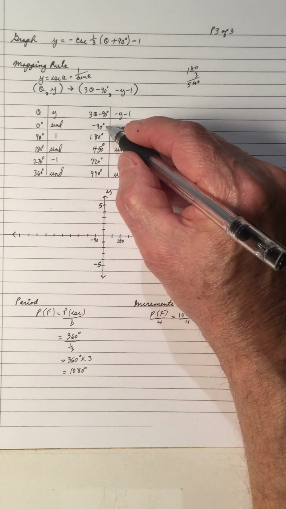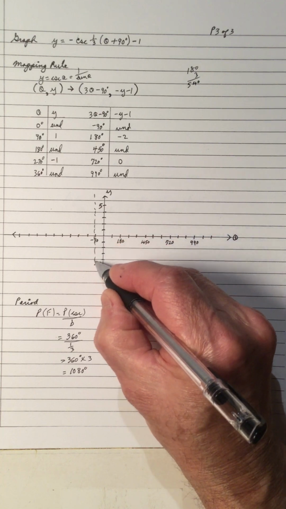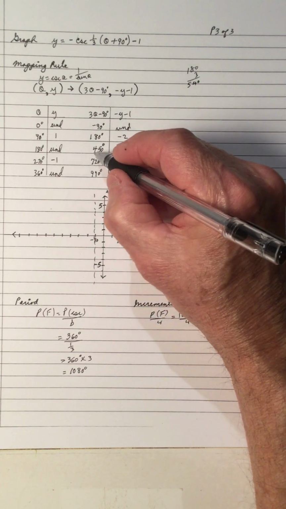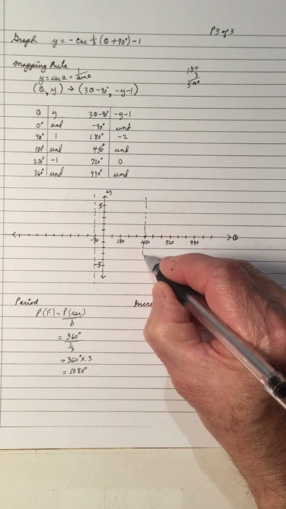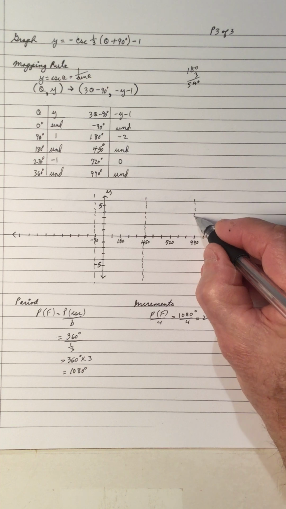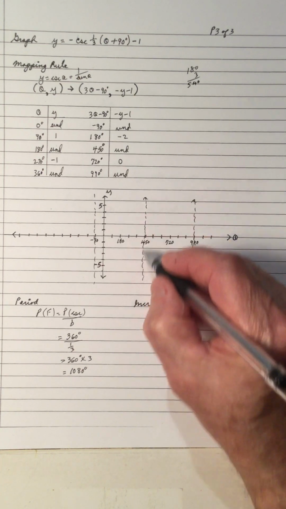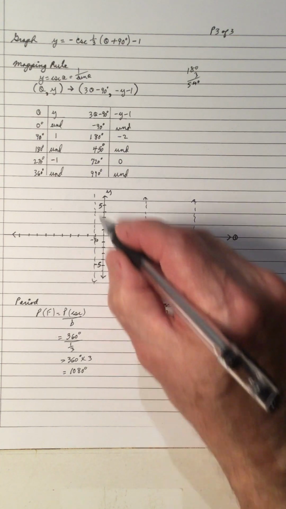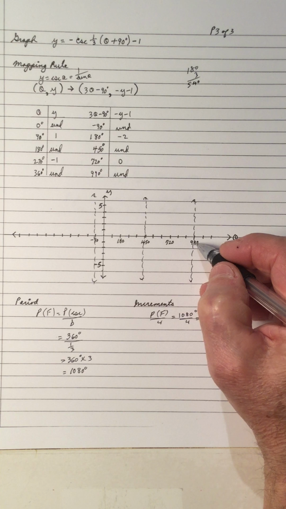And it's undefined at negative 90. So that's a vertical asymptote. It's undefined at 450, another vertical asymptote at 450. And it's undefined at 990. And there's all the vertical asymptotes at negative 90, 450, 990.